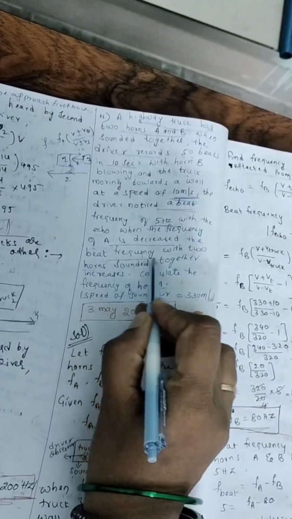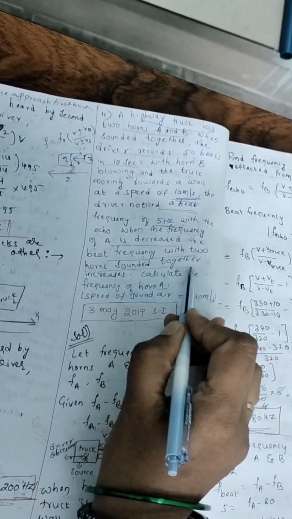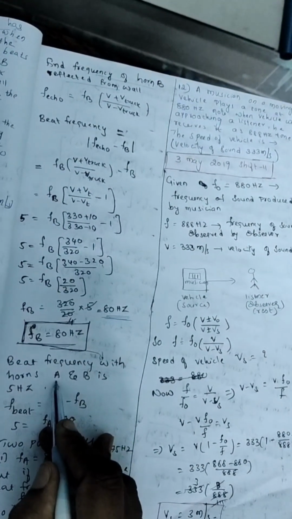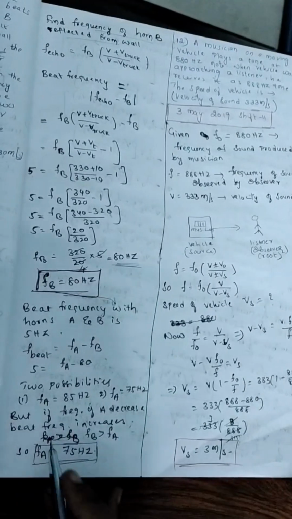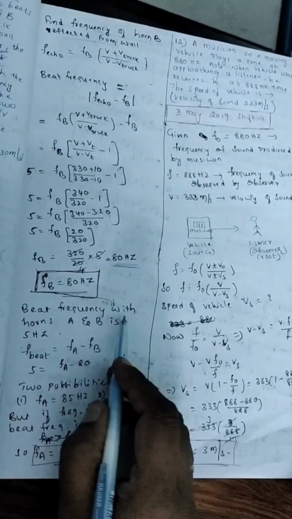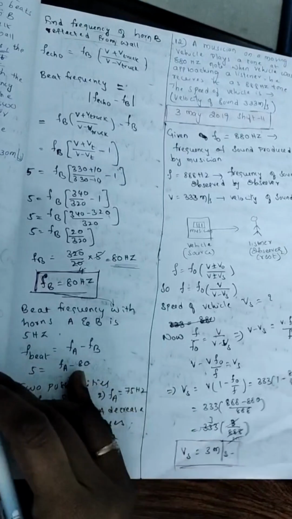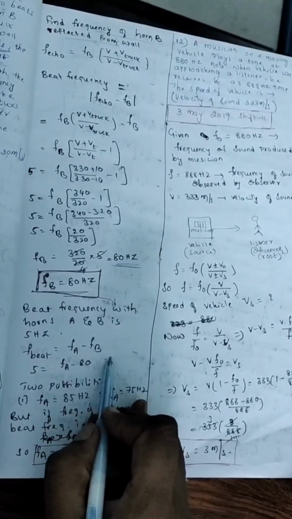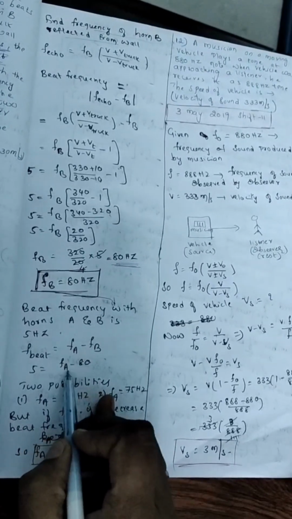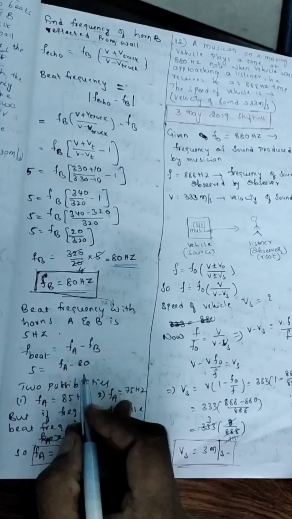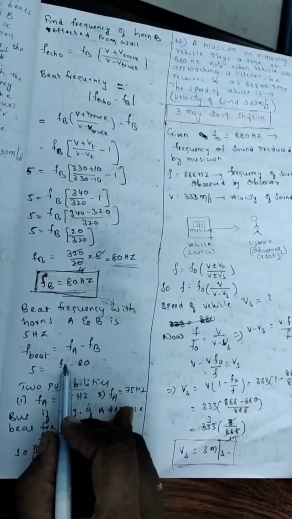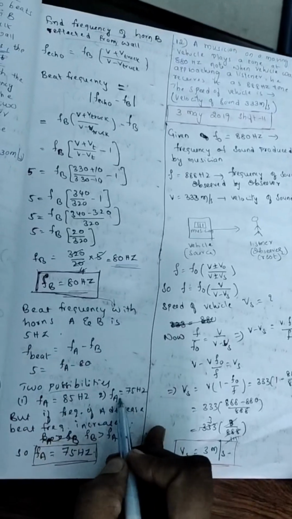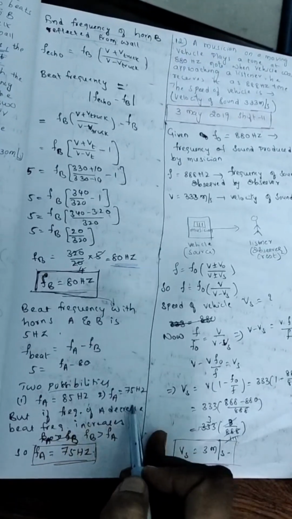Now, the next step, what he said: if the frequency of A is decreased, the beat frequency with the two horns sounded increases, he said. If A decreases, okay, now we have to find the frequency of A. Now, the beat frequency with horns A and B is, in the starting only we wrote, 5 hertz, he gave. So, beat frequency equal to FA minus FB. Now, 5 is equal to FA minus FB, we found FB as 80 hertz. Here, two possibilities are there, plus or minus we will write. FA may come 80 plus 5, 85, or 80 minus 5, 75.